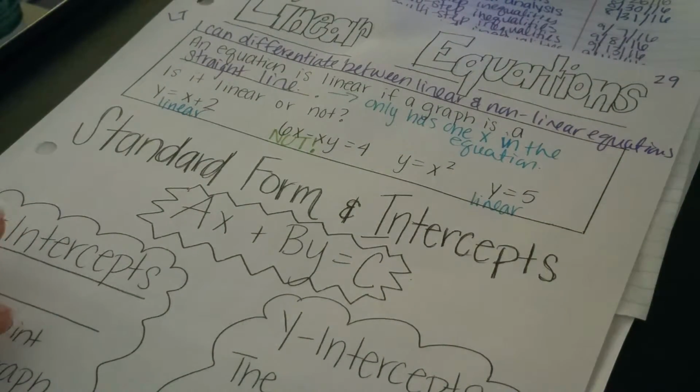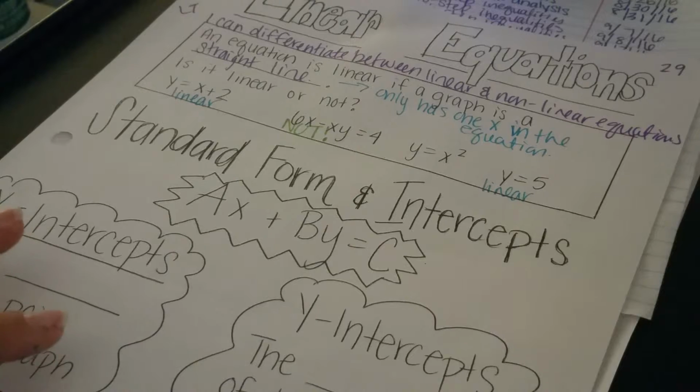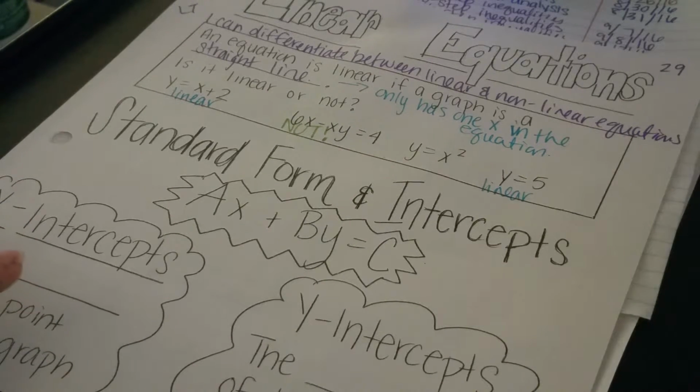All right, and why do you think y equals x squared is not linear? Because x squared has an exponent. Yes. And what kind of graph does it make?